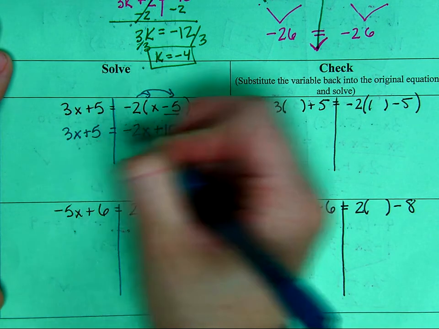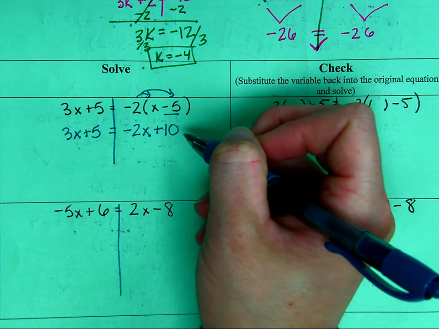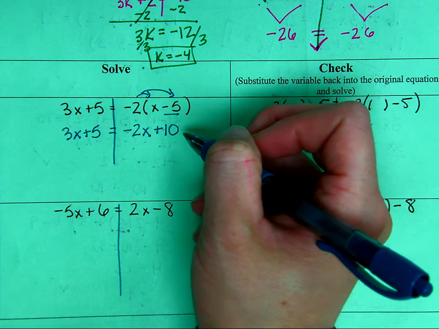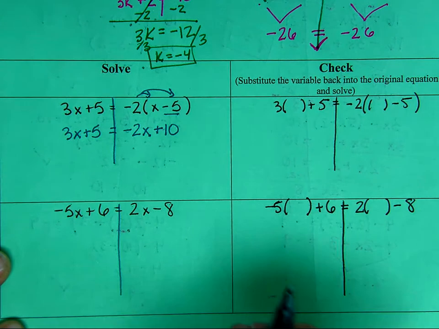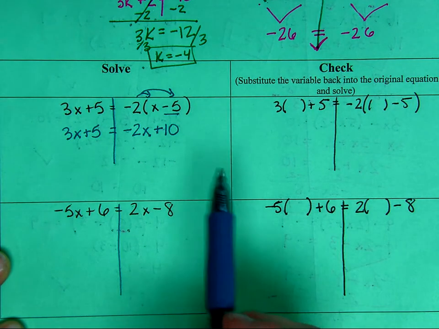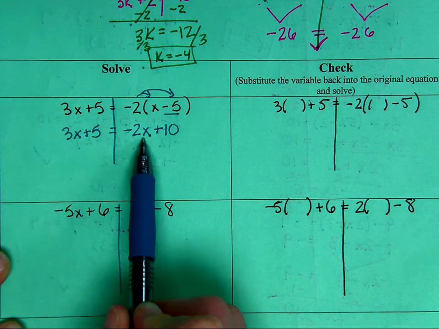Right? Every time we do something, we want to rewrite the problem. It makes it really easy for me to follow your work. It keeps you organized and less likely to make a mistake. Okay, so now I don't have any like terms that are on the same side. So now I have my variables I need to get on the same side.